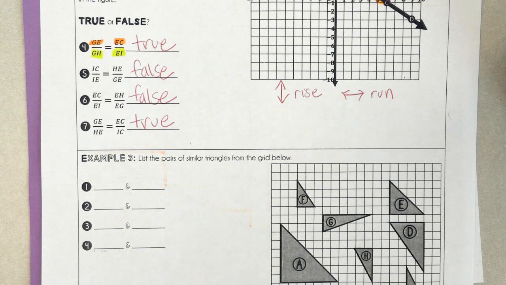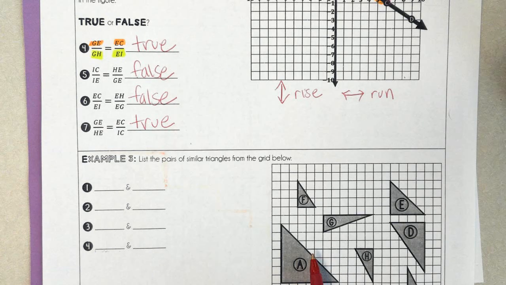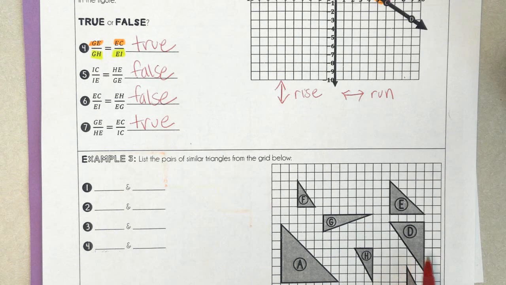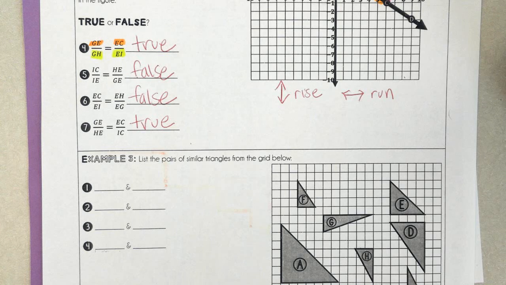Okay, I love that you said they have the same shape. You are 100% correct. But we have learned multiple ways on how to decide if they're the same shape. Like last lesson we talked about that the angles are all going to be the same if they're the same shape. But in this lesson, we are talking about when they are on a grid, we know if they are similar if they have the same slope.